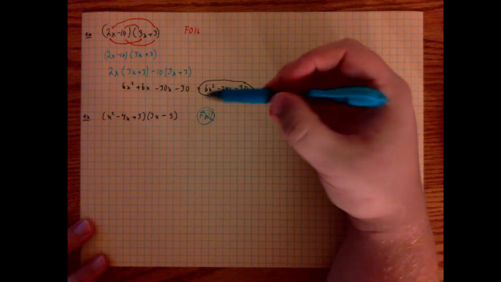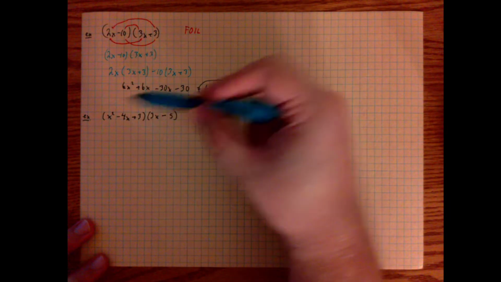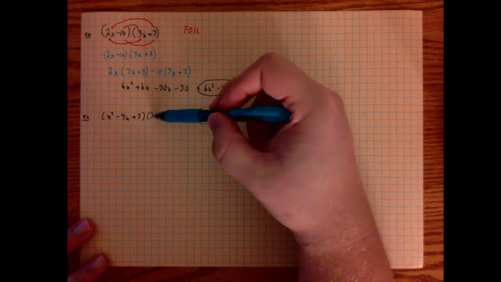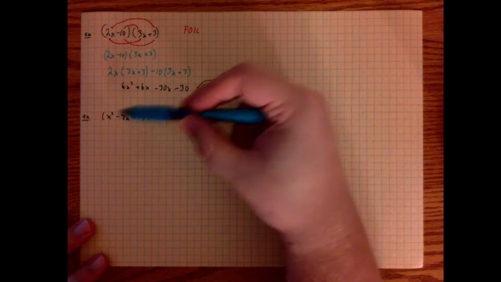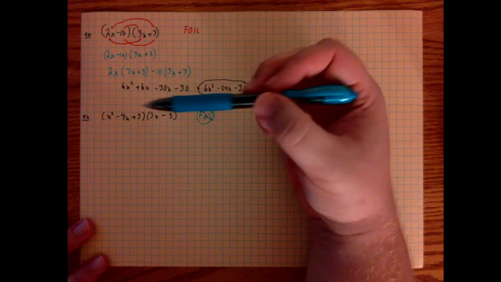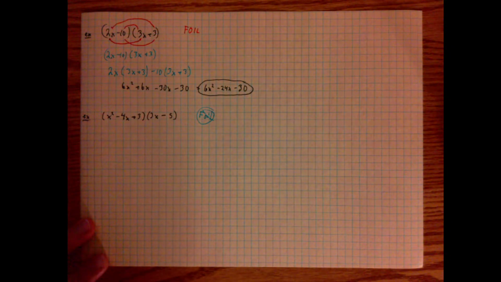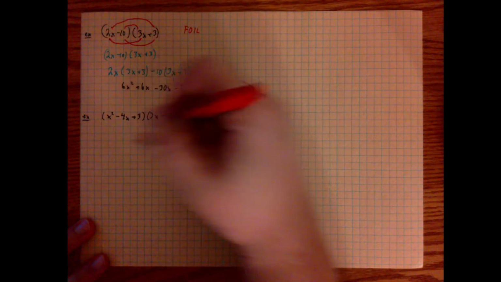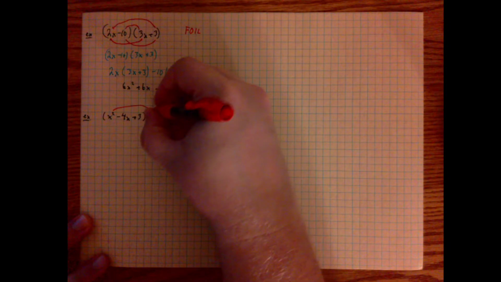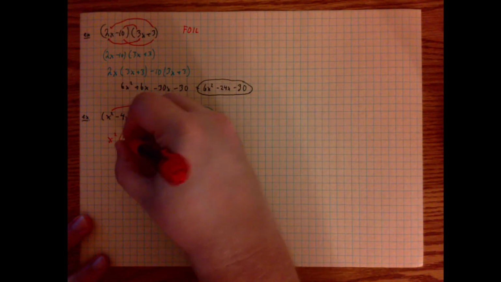The reason being is because if I do first times first, outer times outer, inner times inner, and last times last, I skip some terms. They're not all being multiplied through. And so that's why I recommend very strongly to use instead the distributive property, where I take x squared times the parentheses. X squared times 3x minus 5.